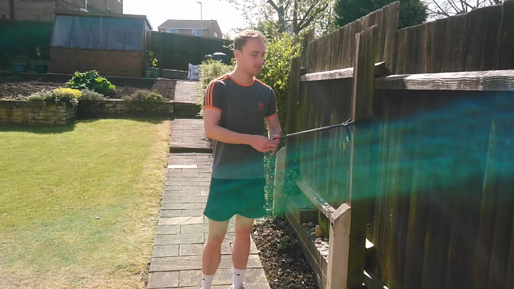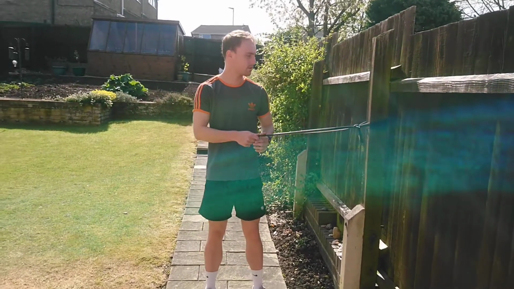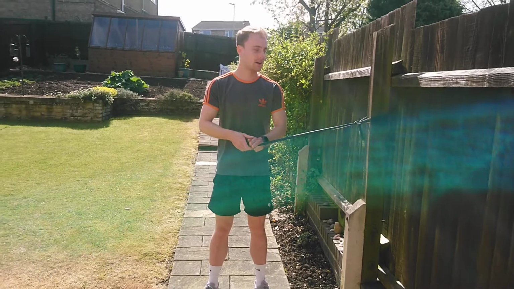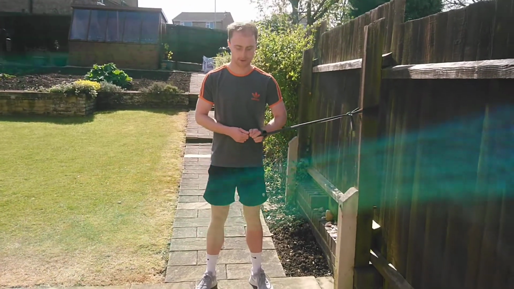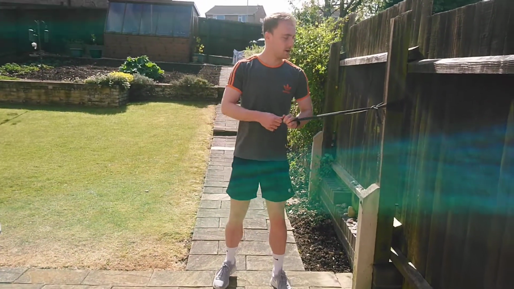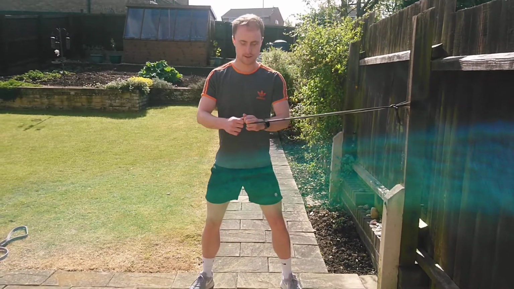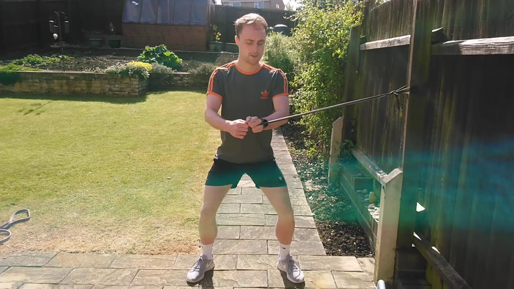So we're going to tie it to something, and we're going to work up the difficulties here. So we're going to start off basic, and then we're going to work up the levels. So I'm going to show you lots of variations today. So we want to have a bit of tension in the band to start with, and what we're going to do, we're going to go down into sort of a half squat position like so.